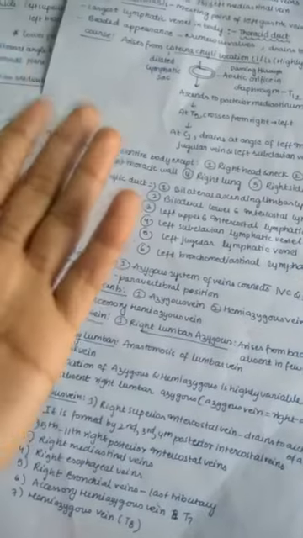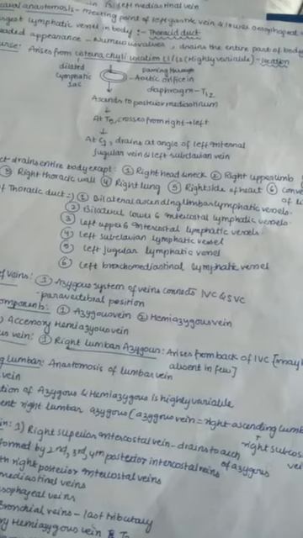So let us see the tributaries of the thoracic duct. The tributaries are bilateral ascending lumbar lymphatic vessels, bilateral lower 6 intercostal lymphatic vessels, left upper 6 intercostal lymphatic vessels, left subclavian lymphatic vessel, left jugular lymphatic vessel, and also left bronchomediastinal lymphatic vessels.